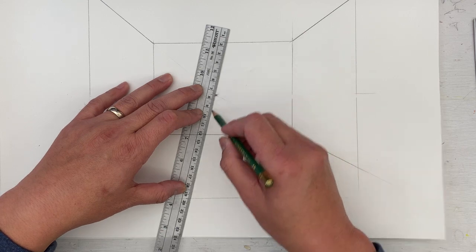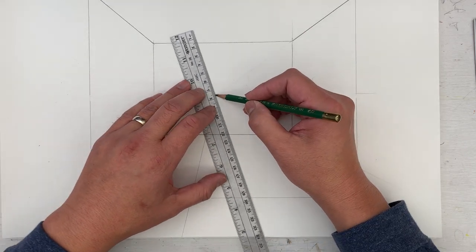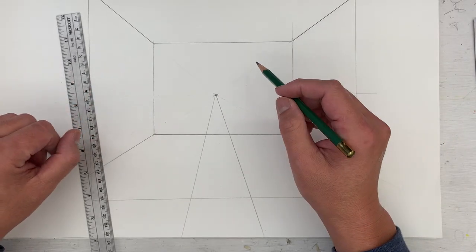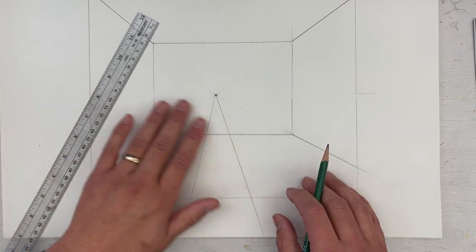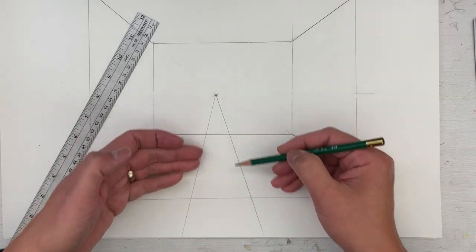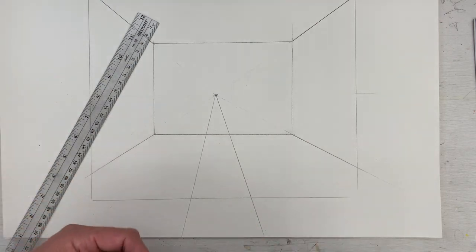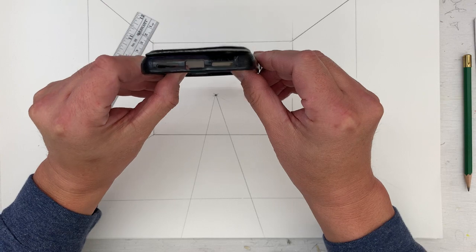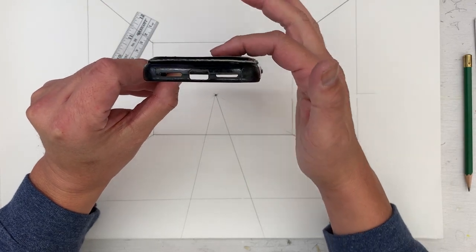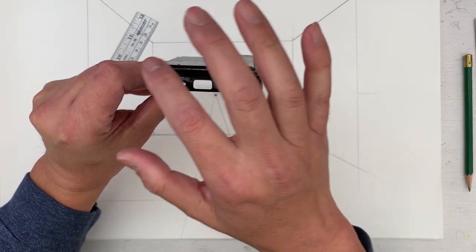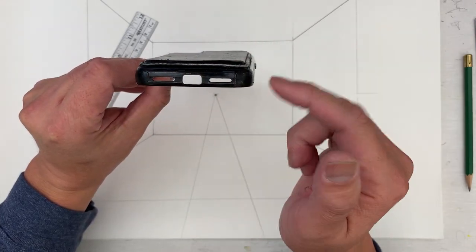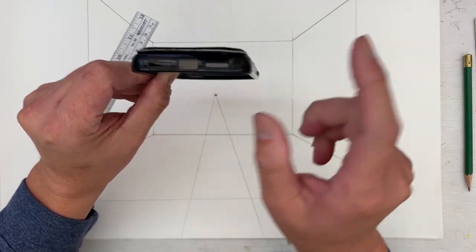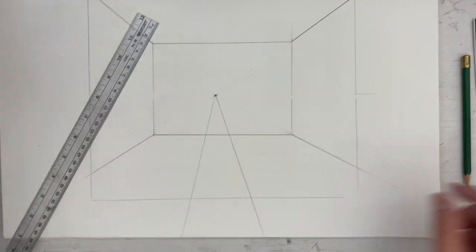So I'm going to pull 2 lines down, 1, 2, both of these originating from that vanishing point, right? So this is going to be the coffee table coming at me. If this was, say, for instance, I'm going to use my phone case here. If you're looking at it like this, so this is going to be the top of the coffee table, and we're going to see the facing side. Okay, we're not going to see the sides here. We're just going to see that one facing side going off into a depth of field.